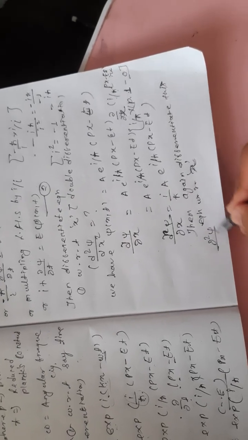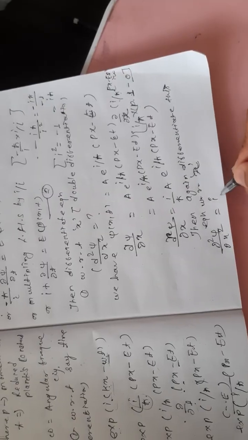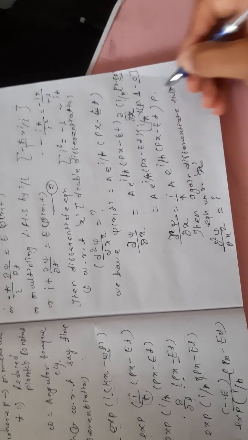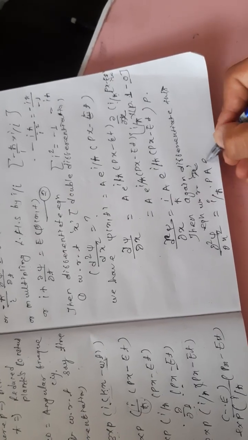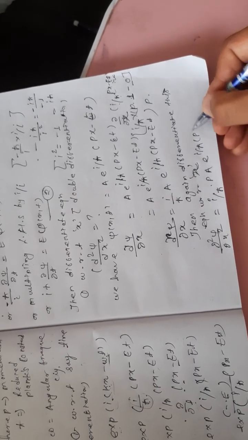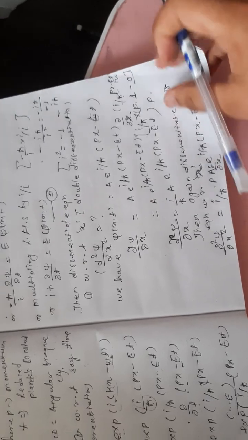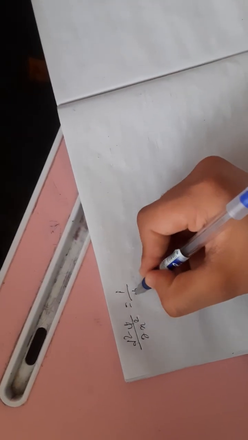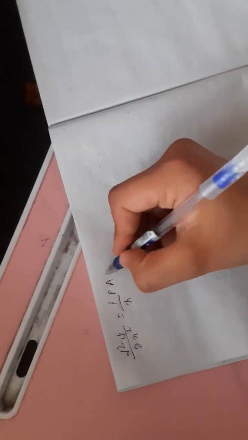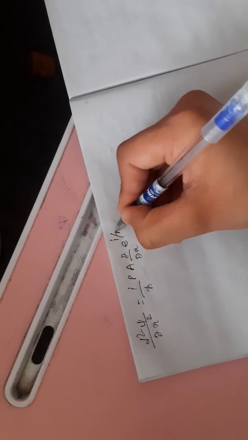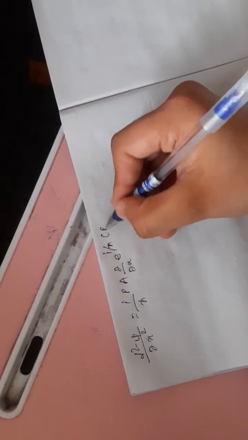Then ∂²ψ/∂x² will be (i/ħ)p. Here is p. (i/ħ)p · A e^((i/ħ)(px − Et)). Differentiating with respect to x, we have ∂²ψ/∂x² equal to (i/ħ)p ∂/∂x of A e^((i/ħ)(px − Et)).